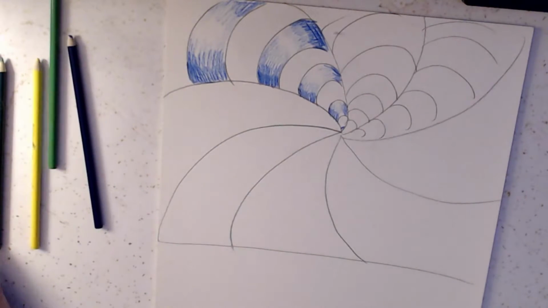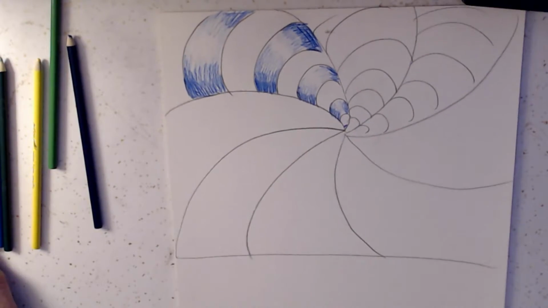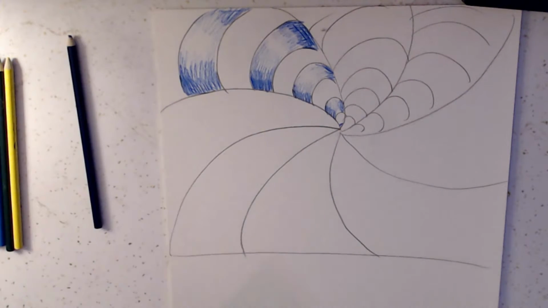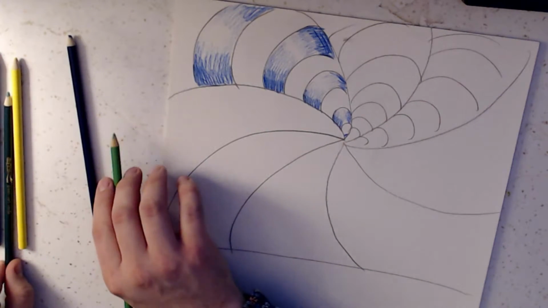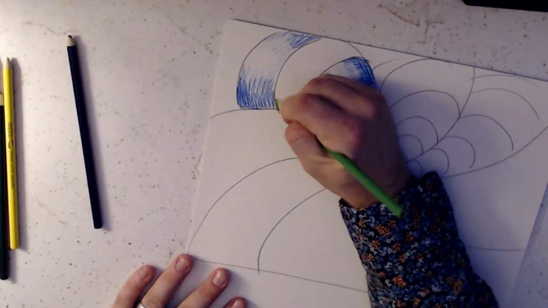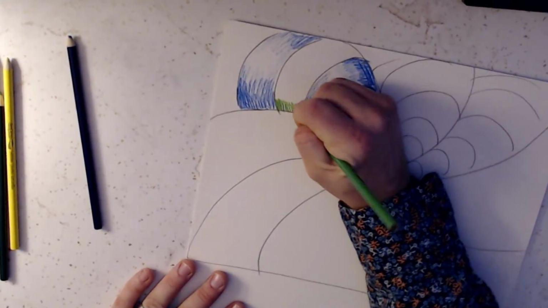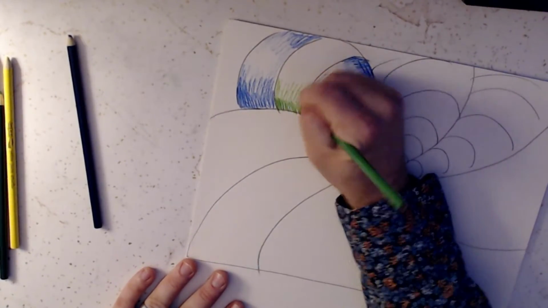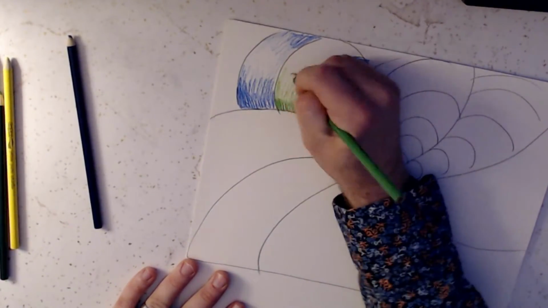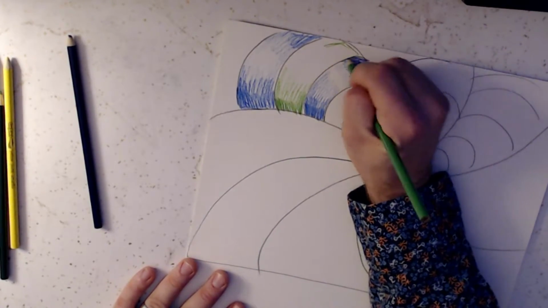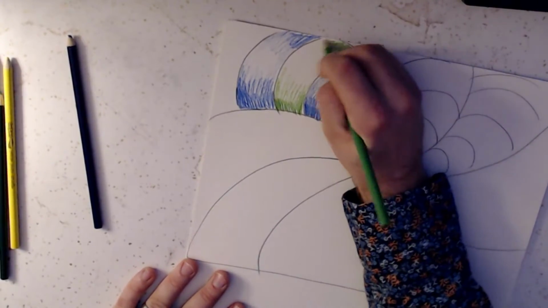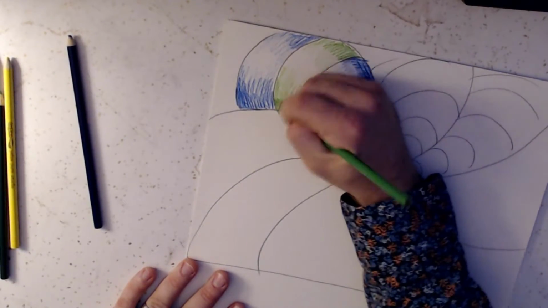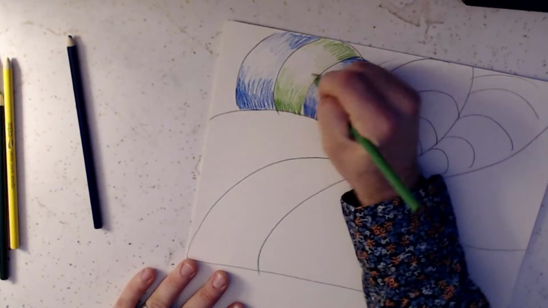I'm going to pick a different color. Maybe I'll do red. No, I'll do green. So I'm going to get as dark as I can on the bottom, shading it lighter and lighter as I go in. And I'll show you some techniques if you're doing pencil as well, if you're just doing a regular non-colored pencil.